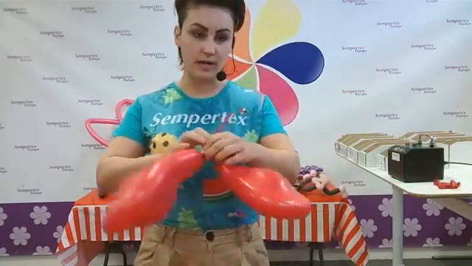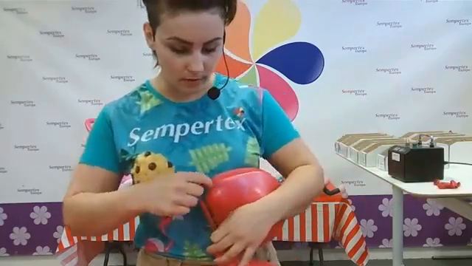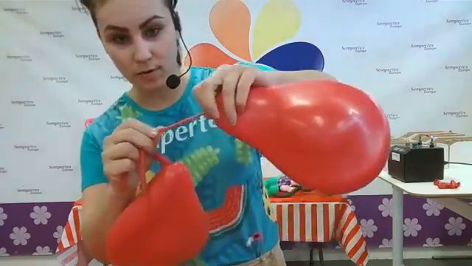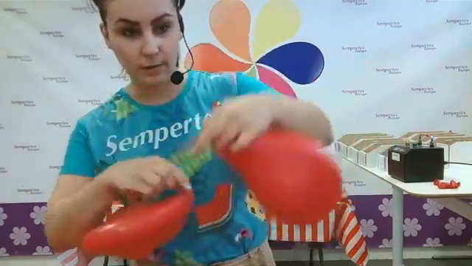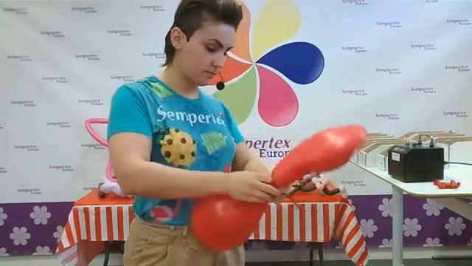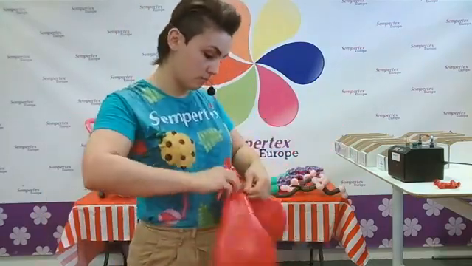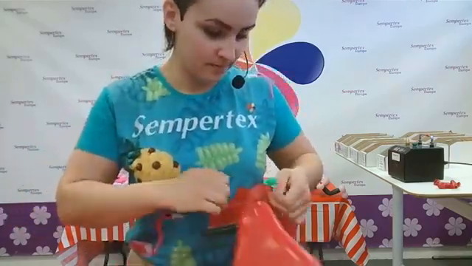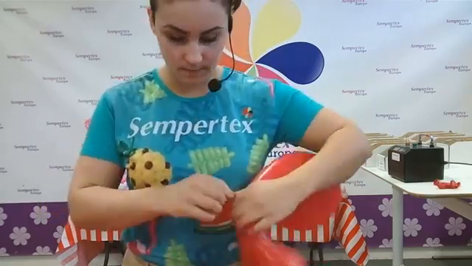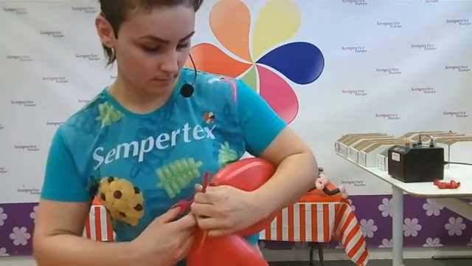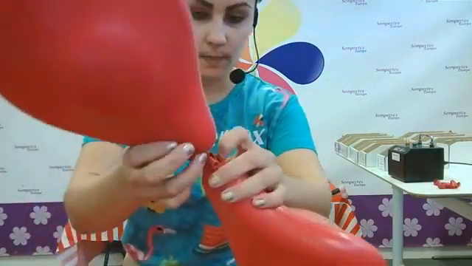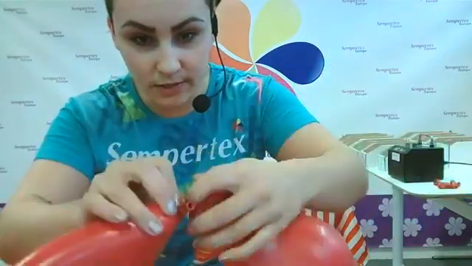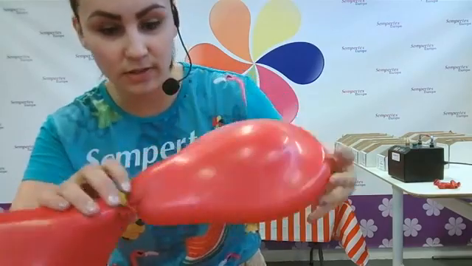Now I'm gonna tie them together, but like I said before, I'm not gonna tie with the nozzle of the 12-inch. I'm gonna push the nozzle of the 12-inch to the end, and I'm gonna tie with the ends of the 260. So now they are tied together, but with the 260s, so the 12-inch nozzle is still open.